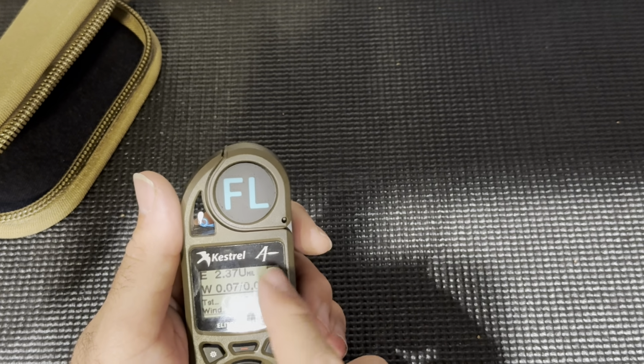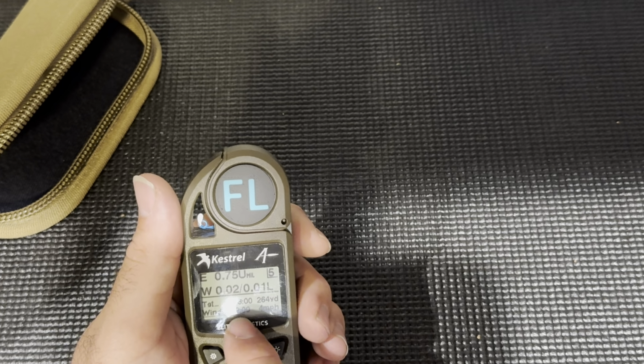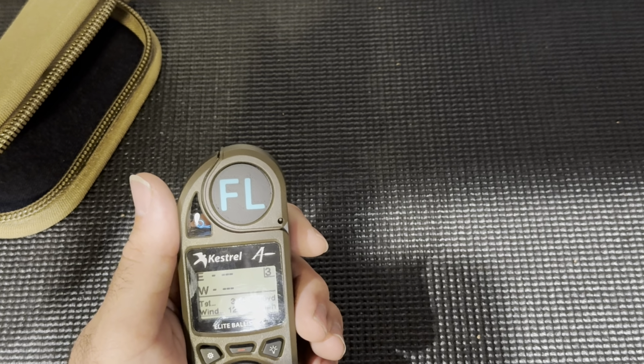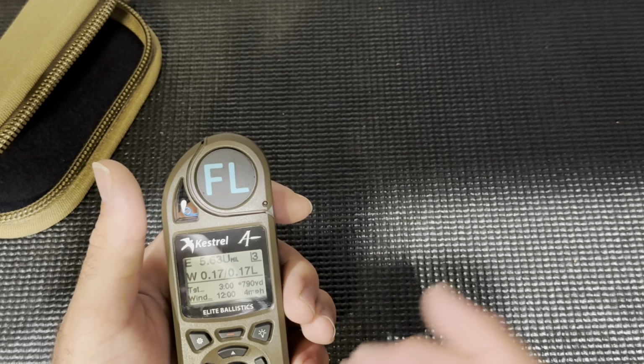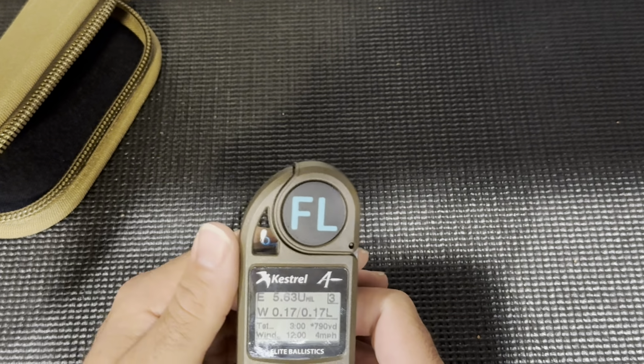Same thing, another target, it's gonna be the same thing, and you can see how that wind captures on every single target exactly the same. I hope this helps. Once I figured this out, it really helped me a lot.